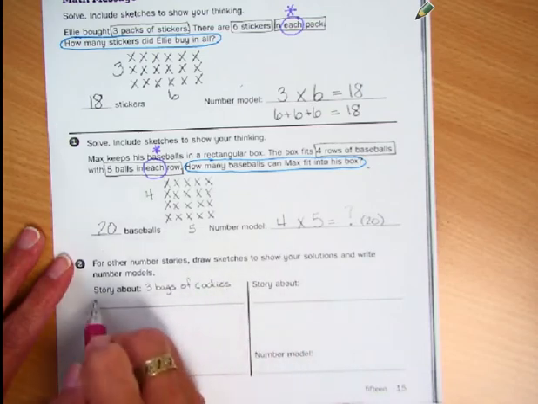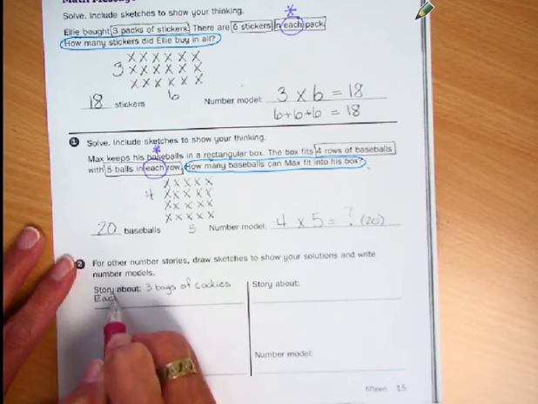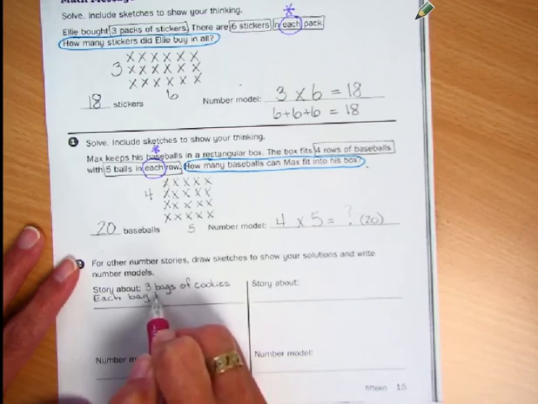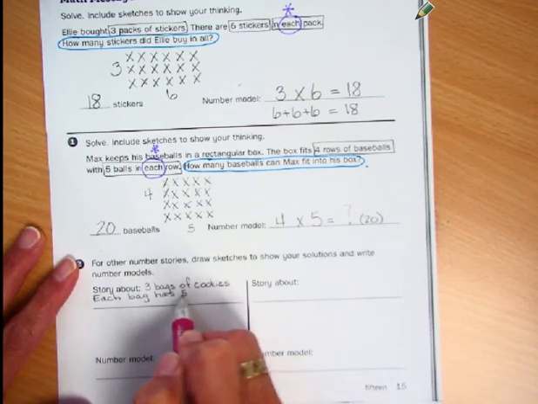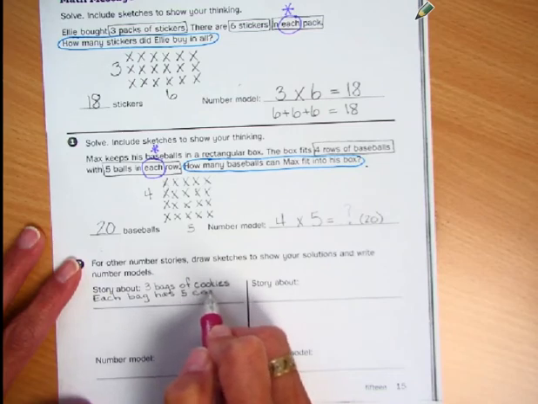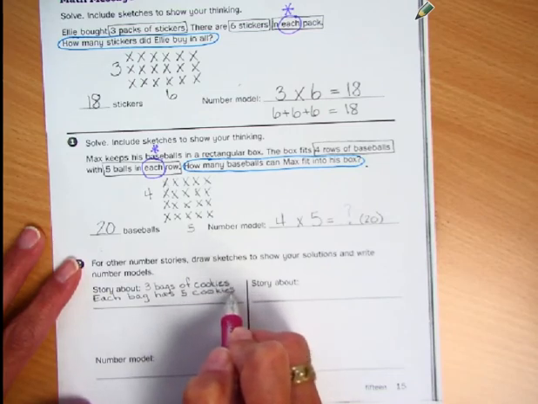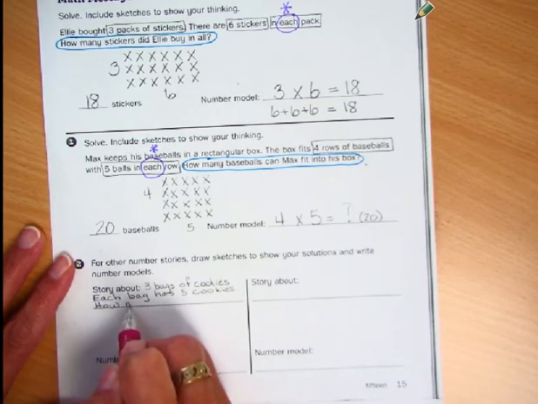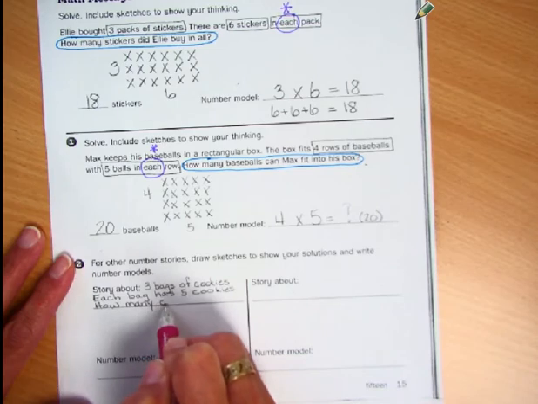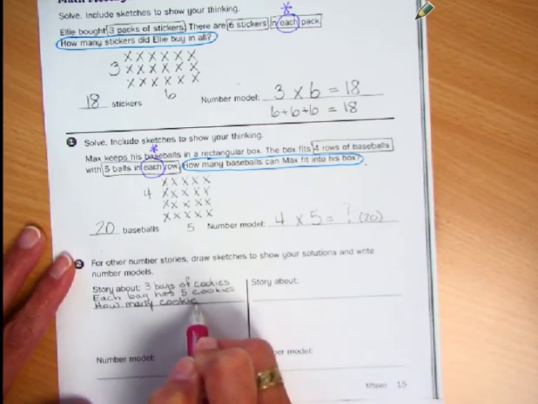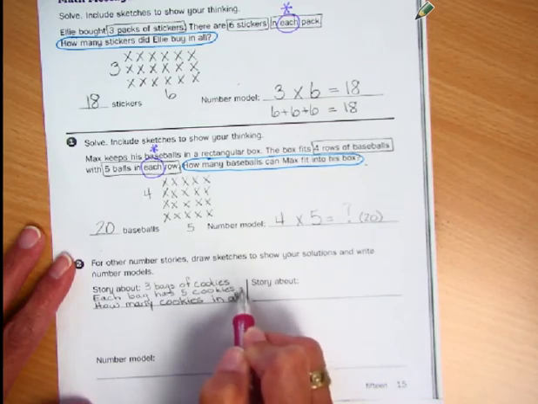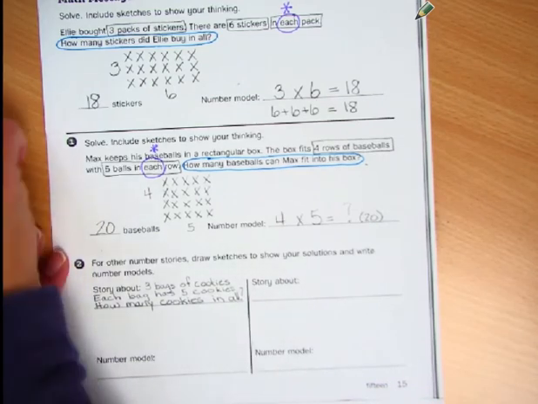Each bag, I'm going to write small so I can fit it all in this little spot. Each bag has 5 cookies. How many cookies in all is the question I want to know. How many cookies in all? Question mark.